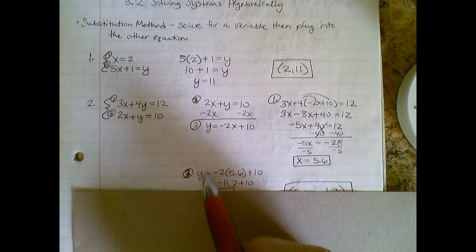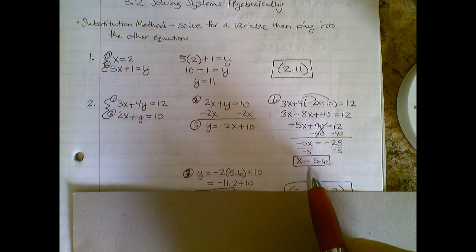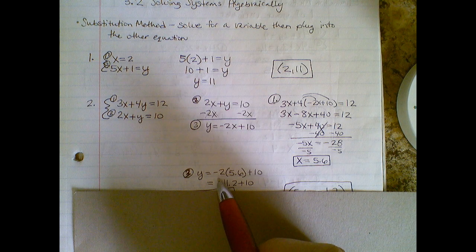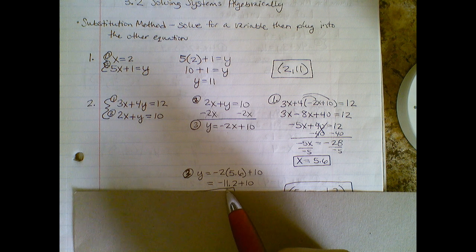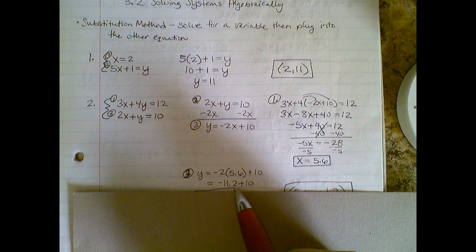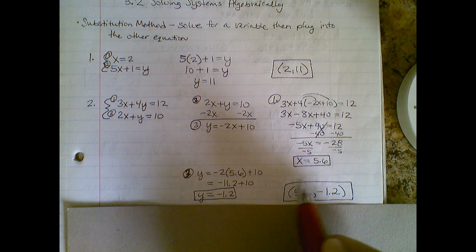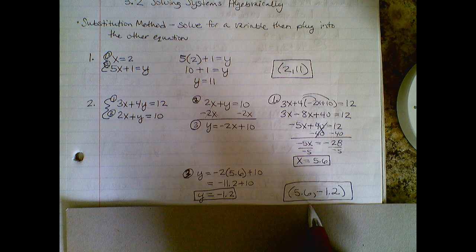So then I have y equals negative 2 times my x, which is 5.6, plus 10. So negative 2 times 5.6 is negative 11.2 plus 10. So then I get y equals negative 1.2. And my x is 5.6. So then that is my answer.